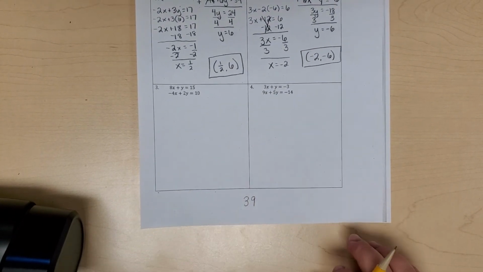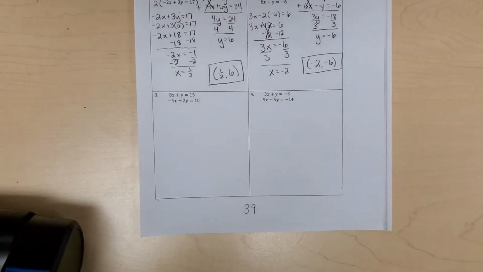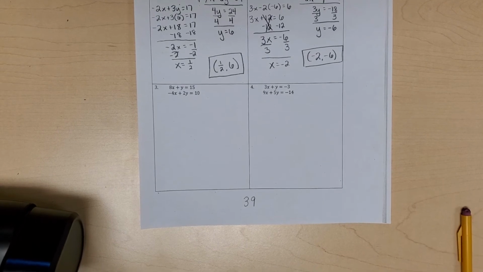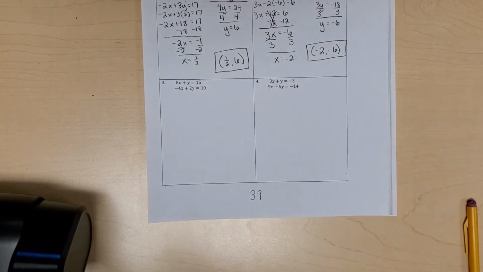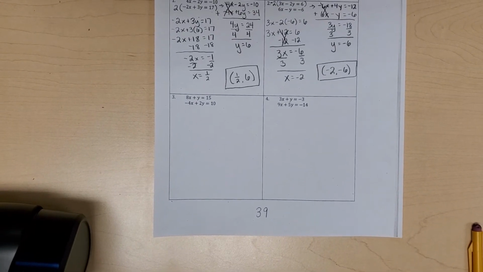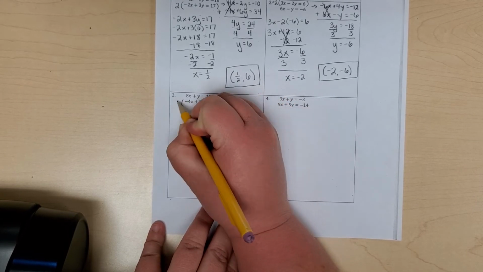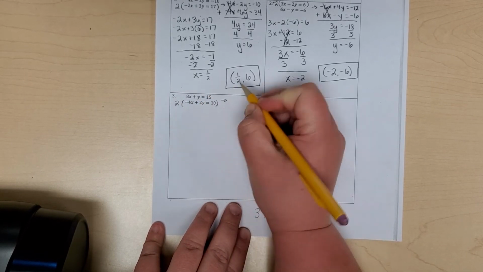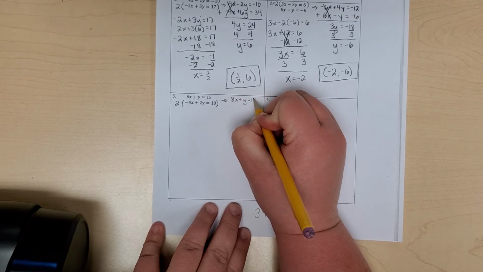Number 3. All right, same idea. I am looking at the x coefficients here. The 4 can be multiplied by 2 to get 8, and if you look, you should see that they are already opposite signs, so I don't have to worry about multiplying by a negative. I'm just going to multiply the bottom by 2. When I do that, the top stays the same. 8x plus y equals 15.